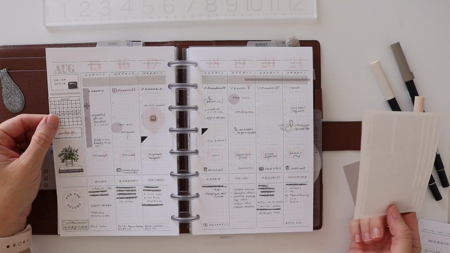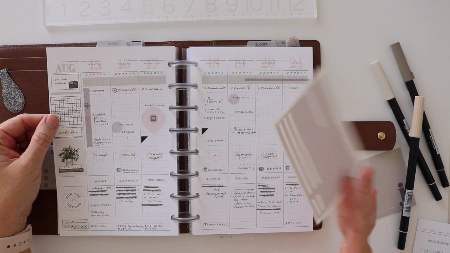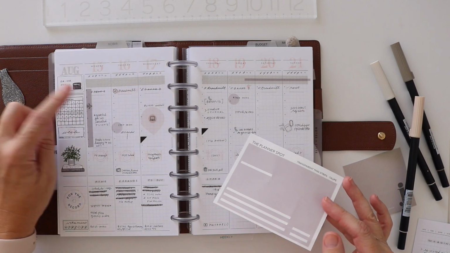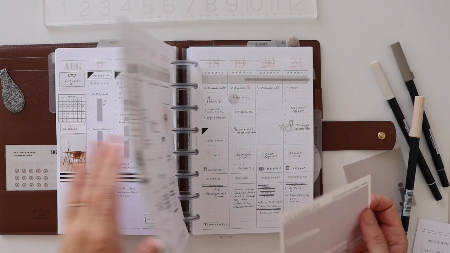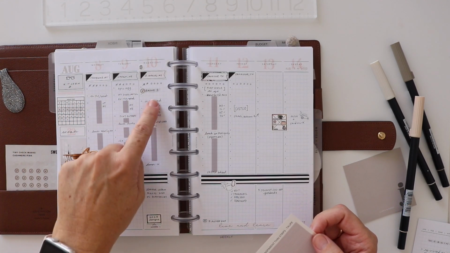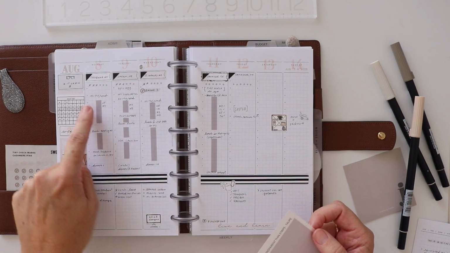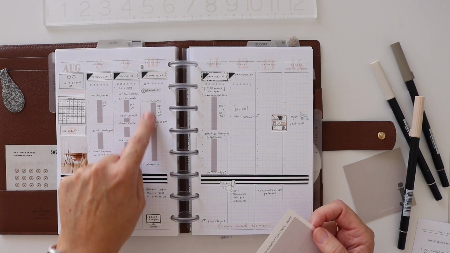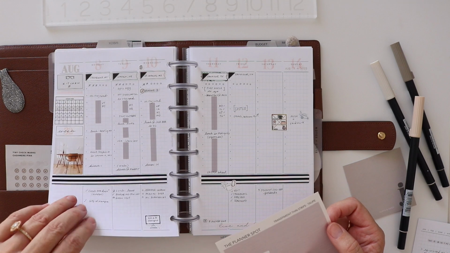So the second thing that I really enjoyed using this month were the transparent strips from the planner spot. And you can see I used them here. I used them here because those were the days that we were driving across America. So I just kind of broke it up, like where we had lunch or what states we were traveling through. I did a little bit of that.